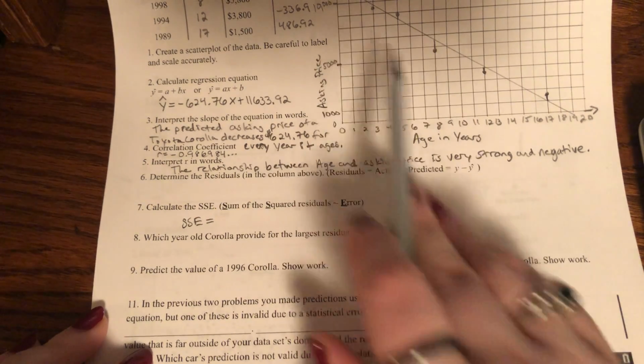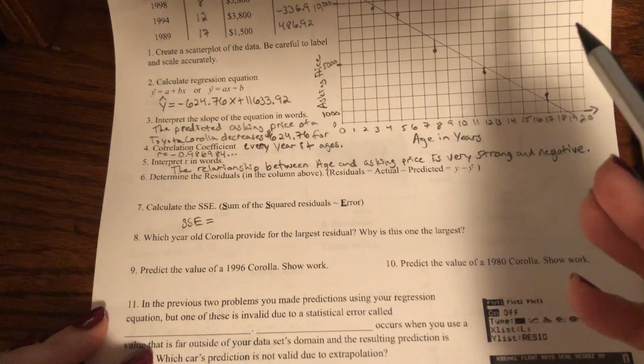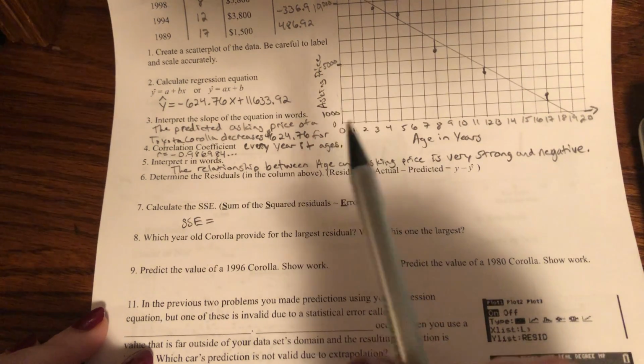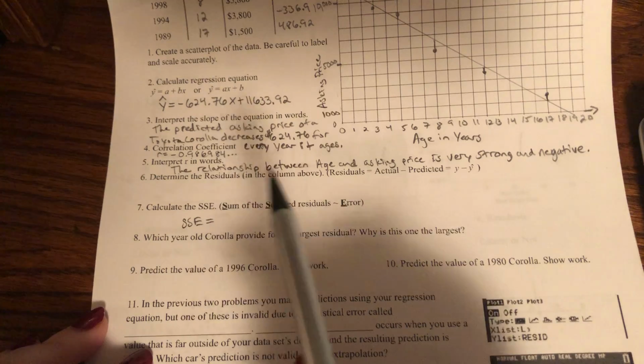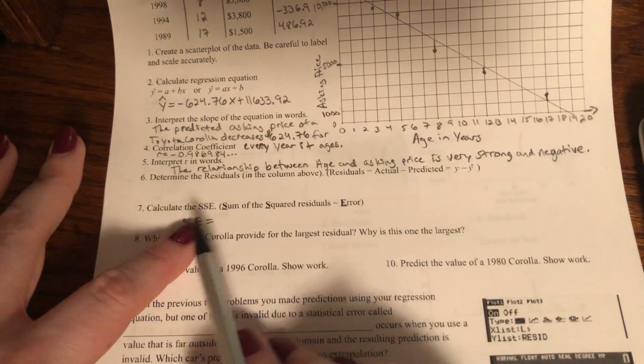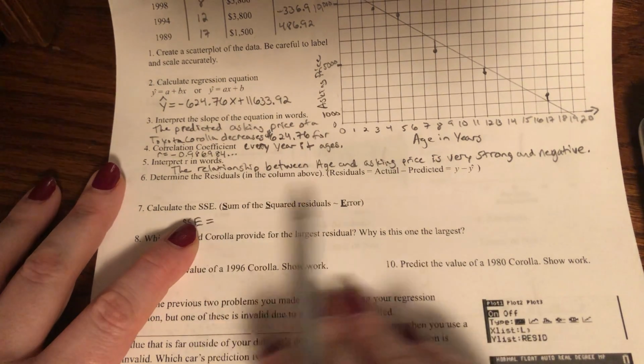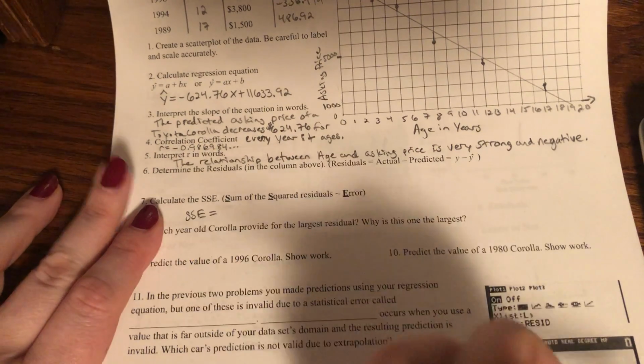If you just add up all the residuals, you'll get 0. It'll happen every time. So what you have to do is you have to actually make sure that you square them first, then add them up. All right, so do be careful with that.